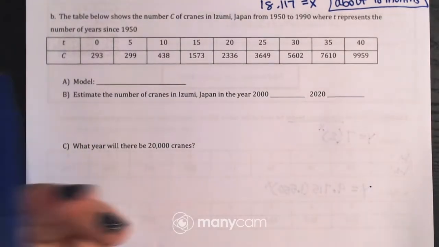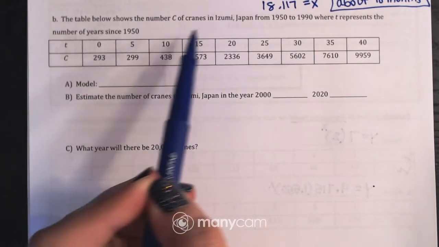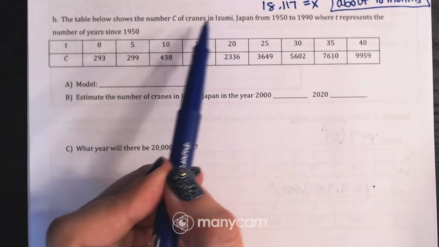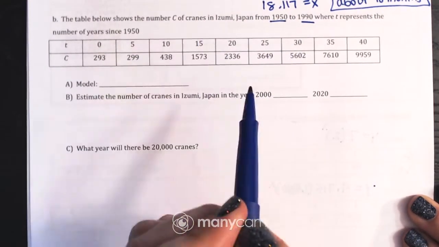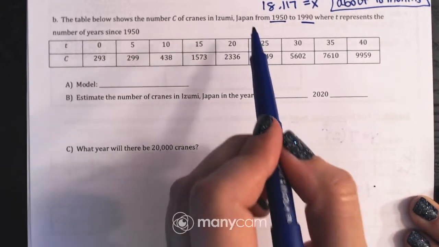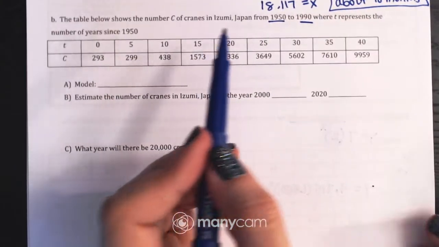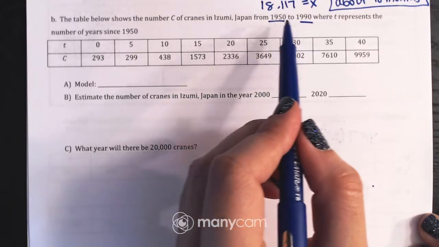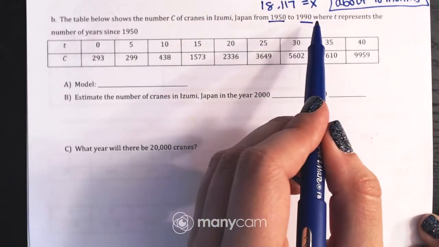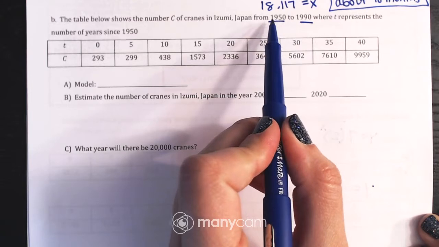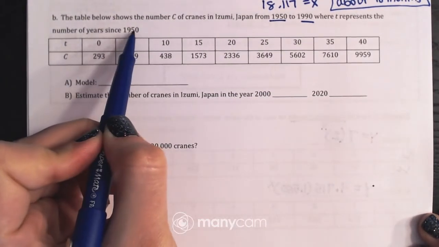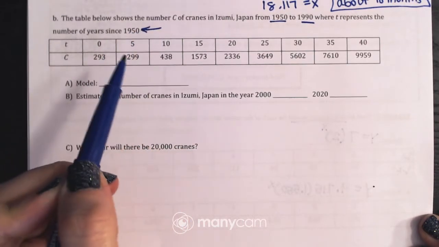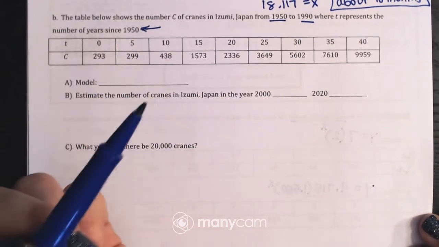All right, guys, we have one more example we'll do together here. So this table is showing us some information about the number of cranes in Japan from 1950 to 1990. Cranes are a type of bird that lives in Japan, so we're looking at how many birds there are in this span of time. Okay, so the point of doing this problem is to understand how we represent time in a data set. So notice we started at the year 1950, but our first unit of time is 0. Okay, so this table is representing the years since 1950. We can't type like 1950, 1960, 1970 into our calculator. That doesn't make any sense. That doesn't work for the calculator.